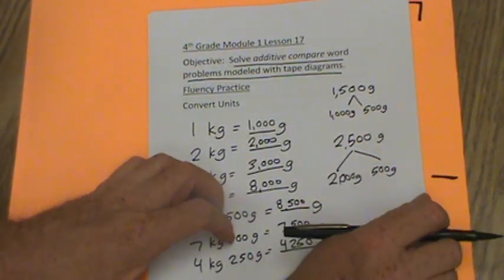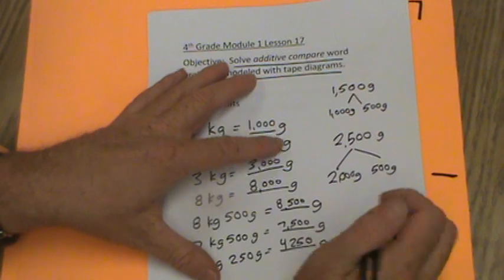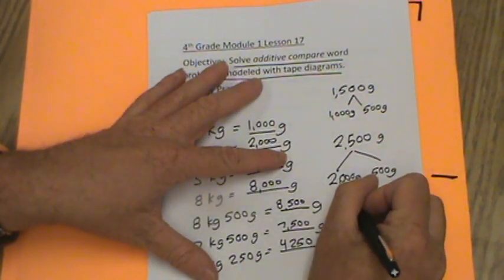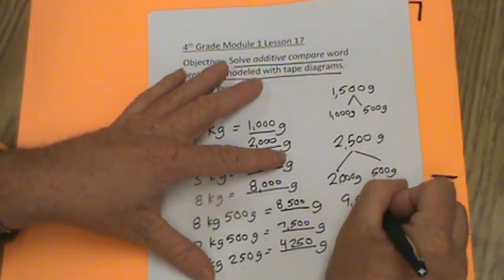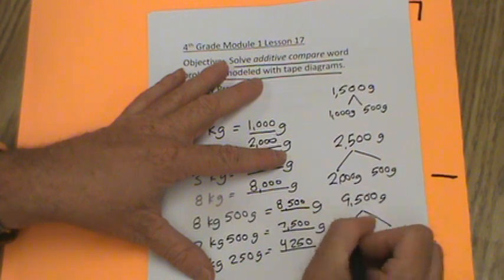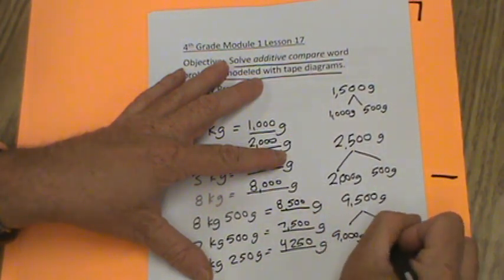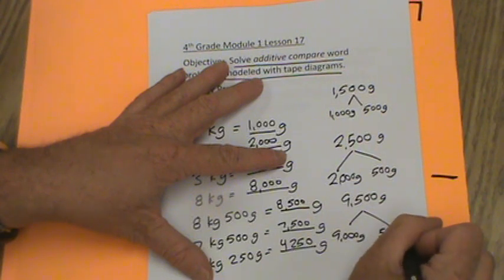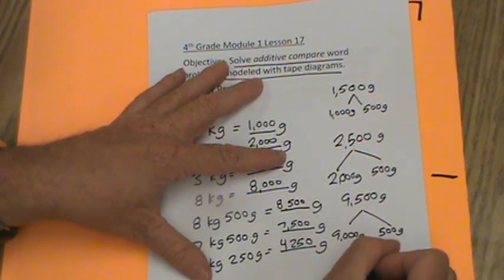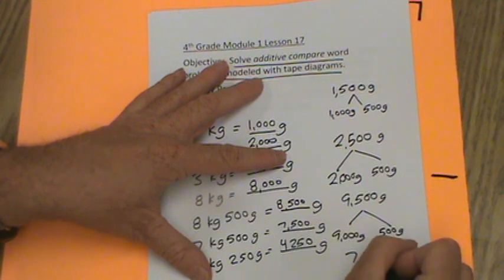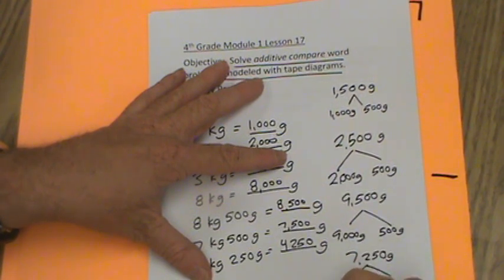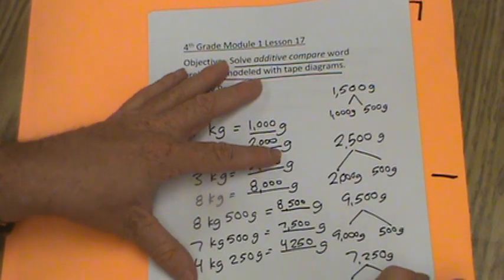2,500. Do a couple more. If you get the hang of this, we'll do 9,500 grams. Break that up into 9,000 grams and 500 grams. And finally, we'll do 7,250 grams: 7,000 grams, 250 grams.